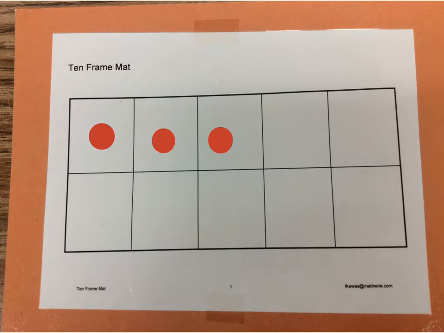Here's how we would show the number 3. And here's the number 6. Notice that all 5 of the top boxes are filled with a shape before we started filling in at the bottom.